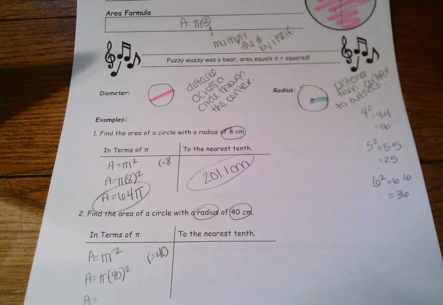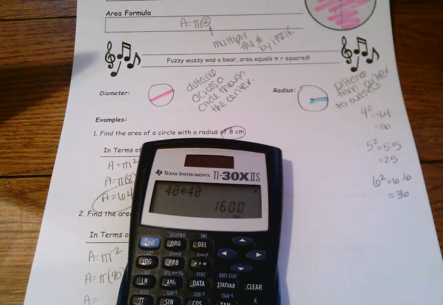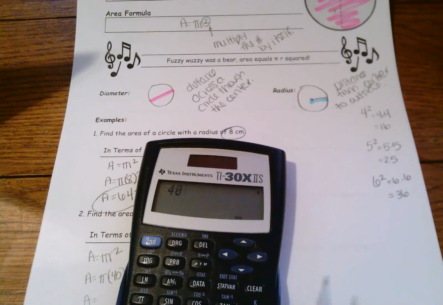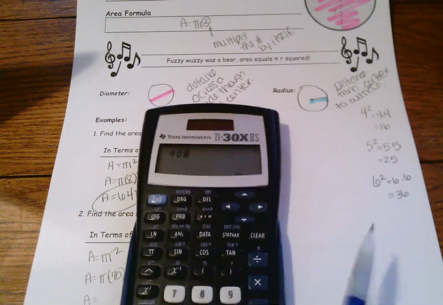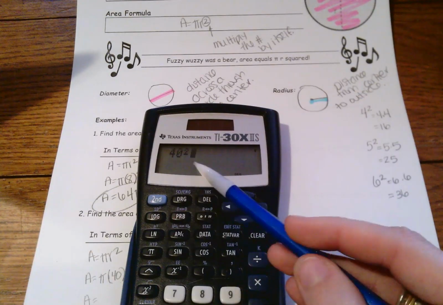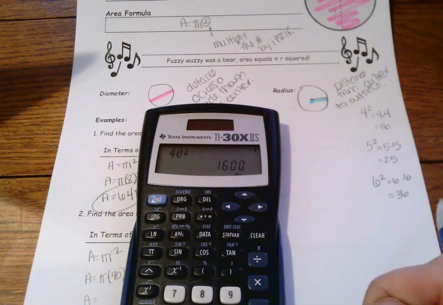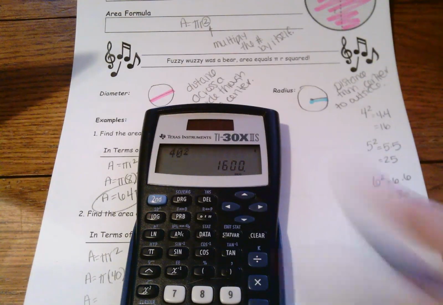So here's the cool thing. You have a calculator. Use it. I could do 40 times 40 to get my answer of 1,200. Not 1,200, Mrs. Wall, 1,600. So sorry. 1,600. Or what I could do, super cool, you ready? Learning all sorts of things in the calculator. 40. And then if you look 2 down from pi is this little x squared button. If you click that, it will raise it to the second power. So you're going to do 40 squared, and you still get 1,600, right? Because they're the same thing.